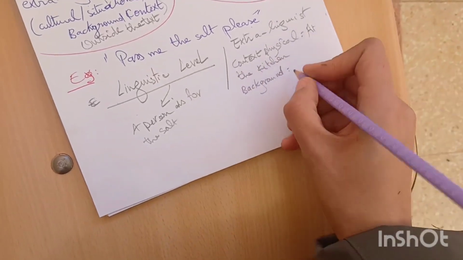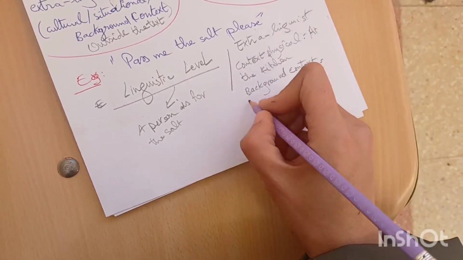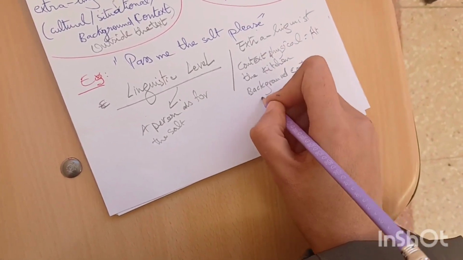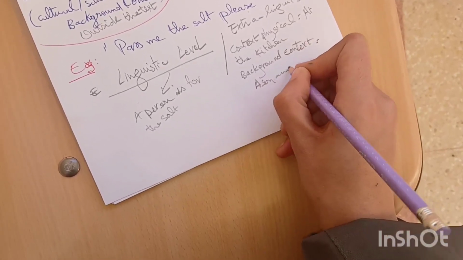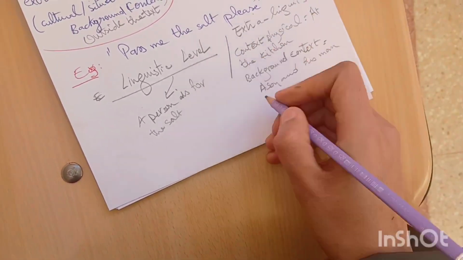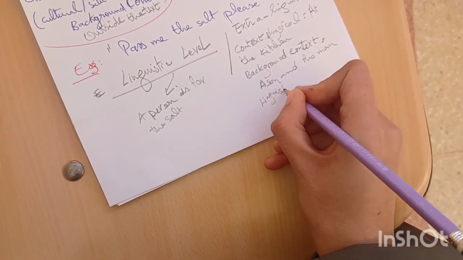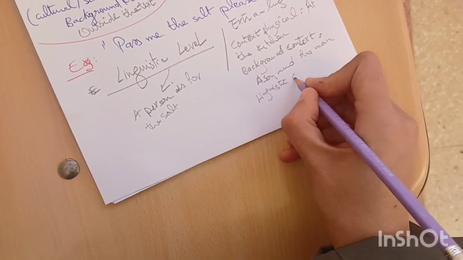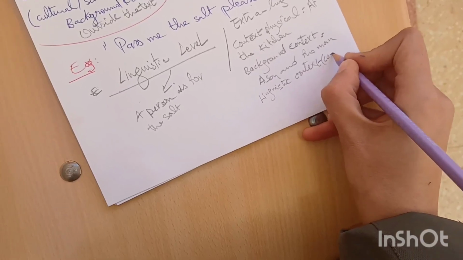For example, the background context is a son and his mom. And the last one is the linguistic context, or we say the co-text.